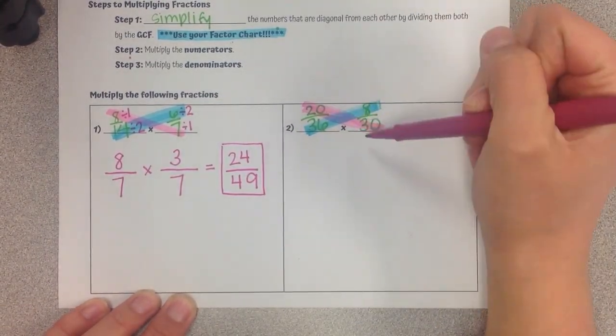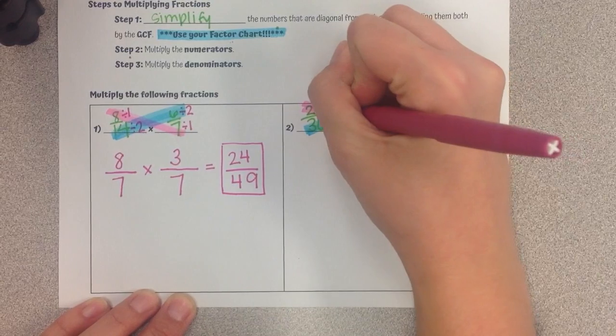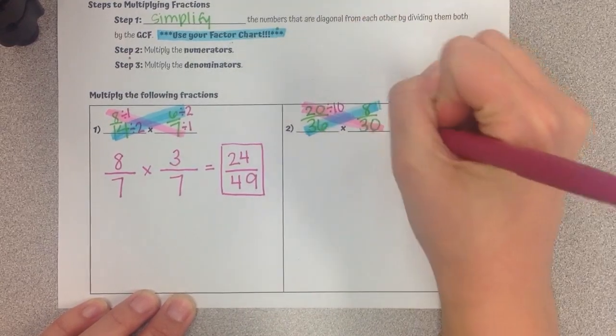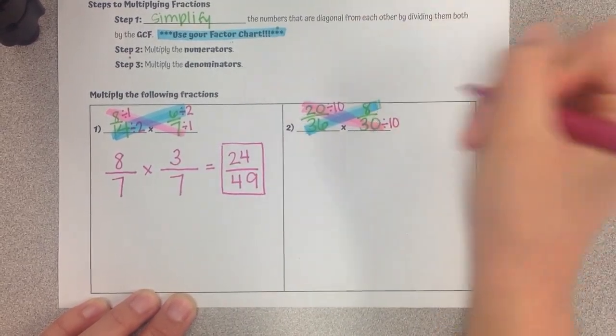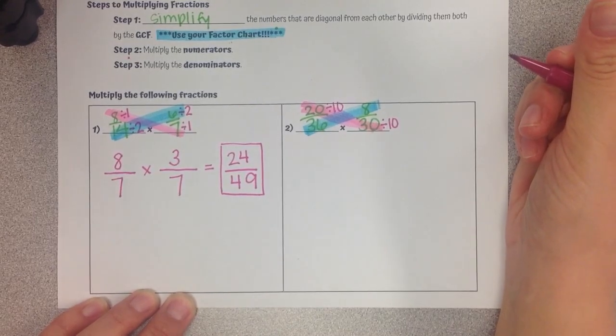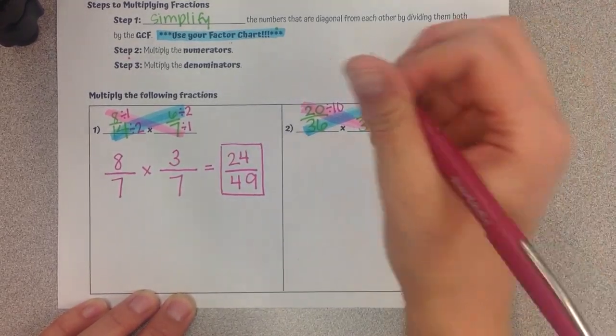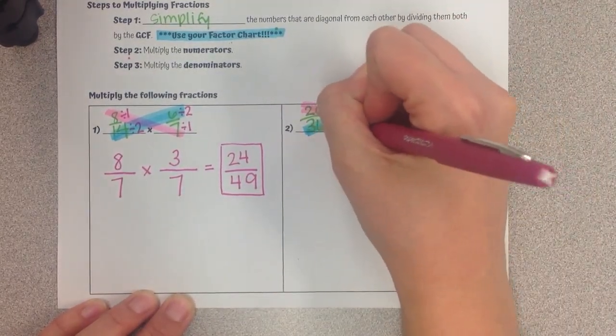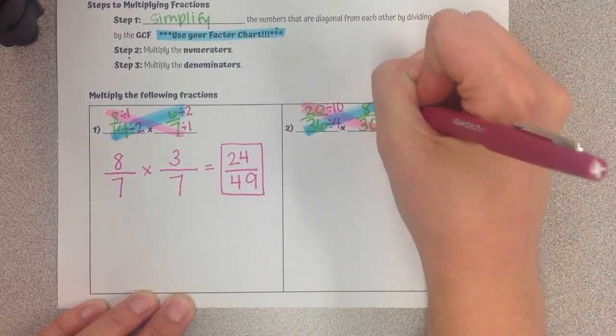So the GCF of 20 and 30 is 10. So I'm going to be dividing by 10. And the GCF of 36 and 8 is 4. I'm going to be dividing by 4.